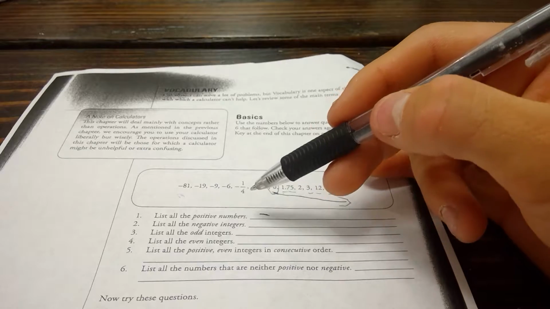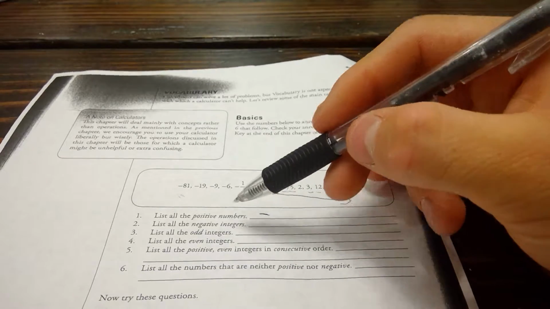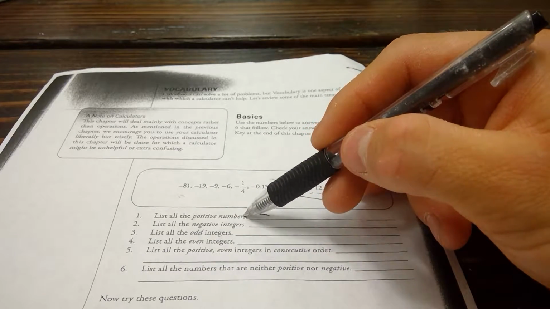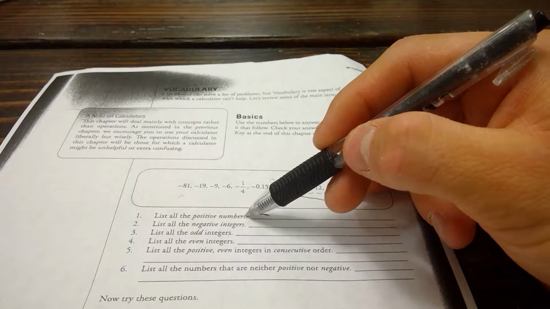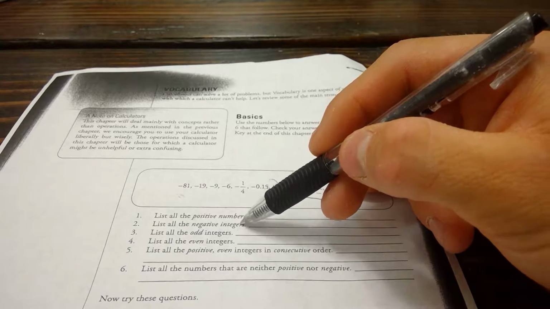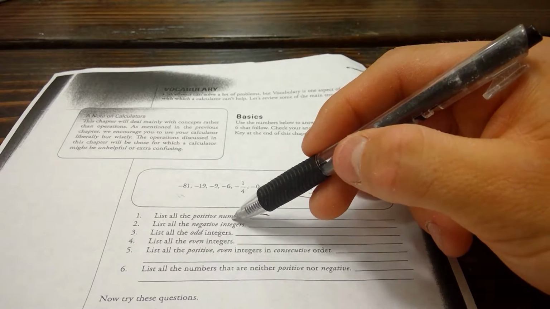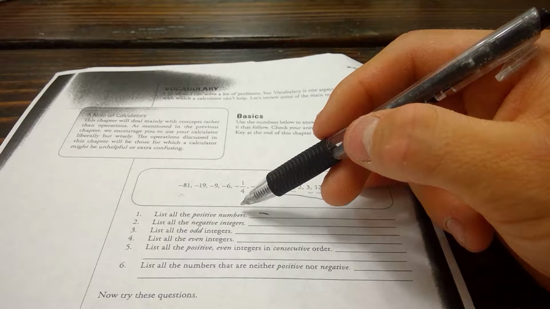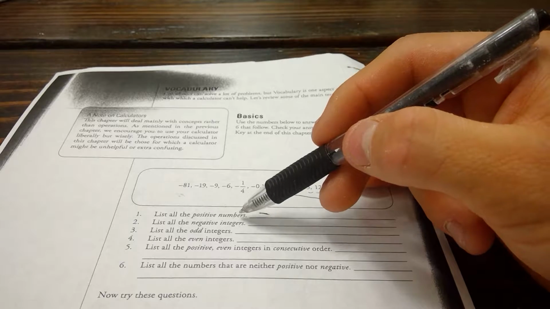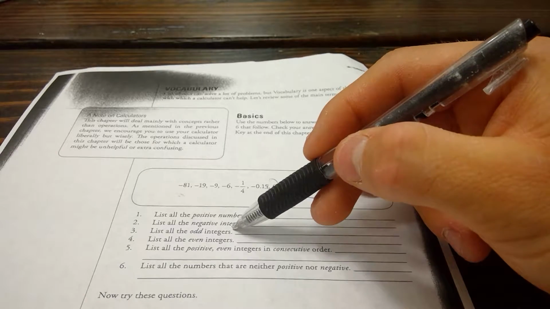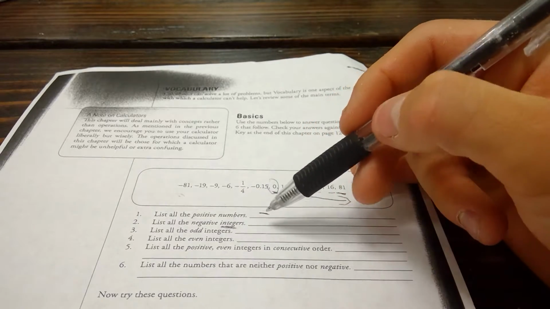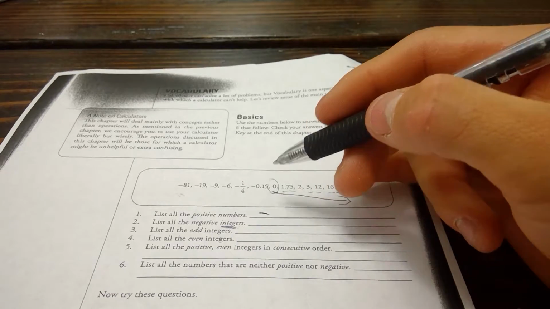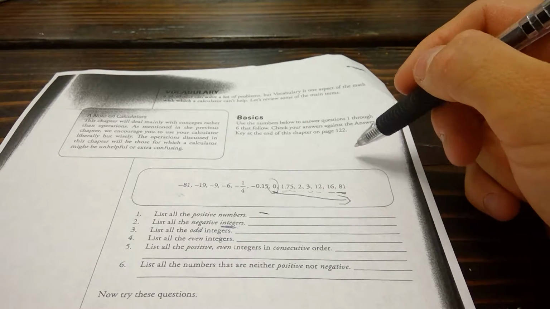Now, list all the negative integers. Keep in mind, these two vocabulary terms are completely different. Numbers are basically anything. 1.3, 2, 5, negative 94, 12, 13. Numbers are any number. Integers are whole numbers, so they cannot have a decimal, right?